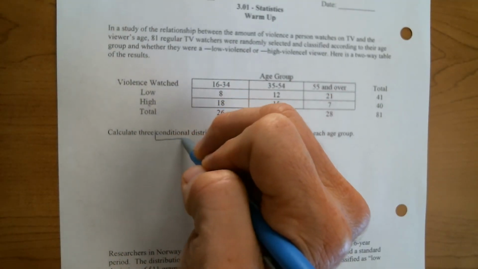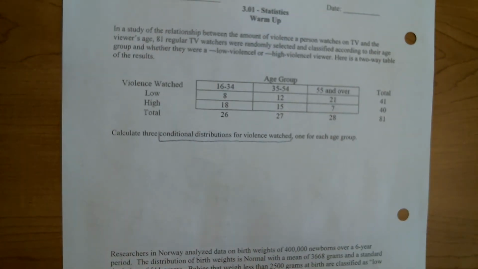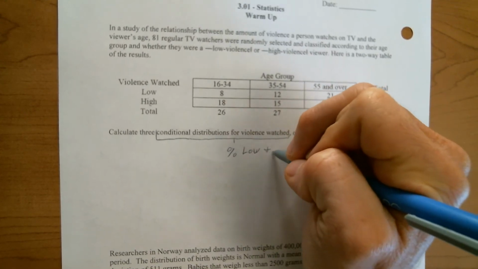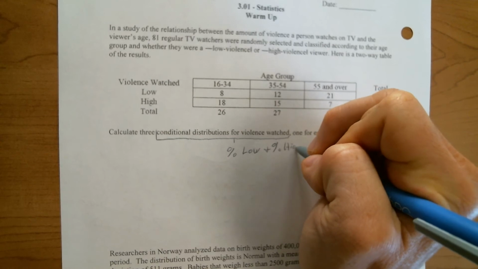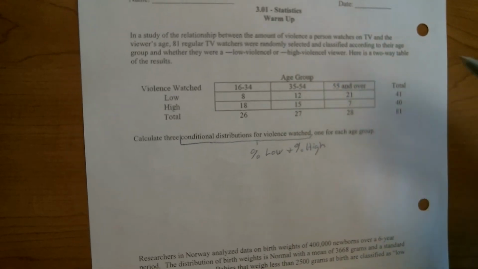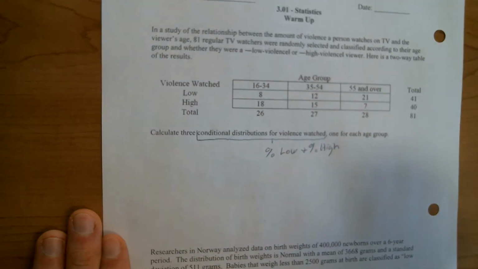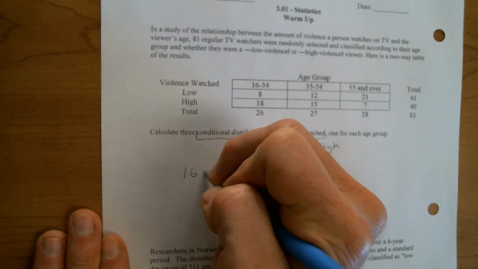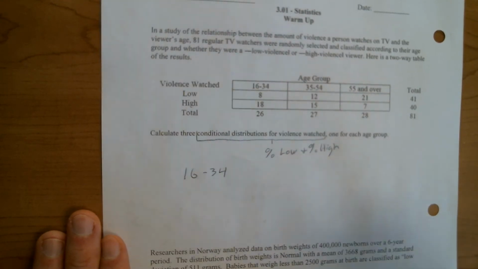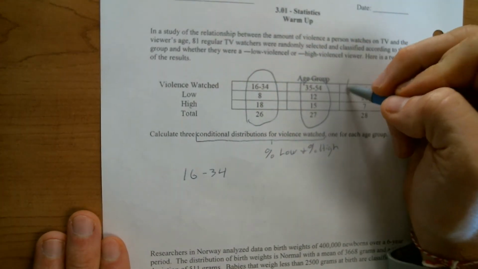All right, so the conditional distributions for violence watched, so that means our percentages should be dealing with percent low and percent high, because our distribution is on the violence category, not on the age category. So what we're going to do is limit ourselves to a specific age, and say, all right, for 16 to 34, what percent watched low violence, what percent watched high violence. So we're going to limit ourselves to a single column each time.